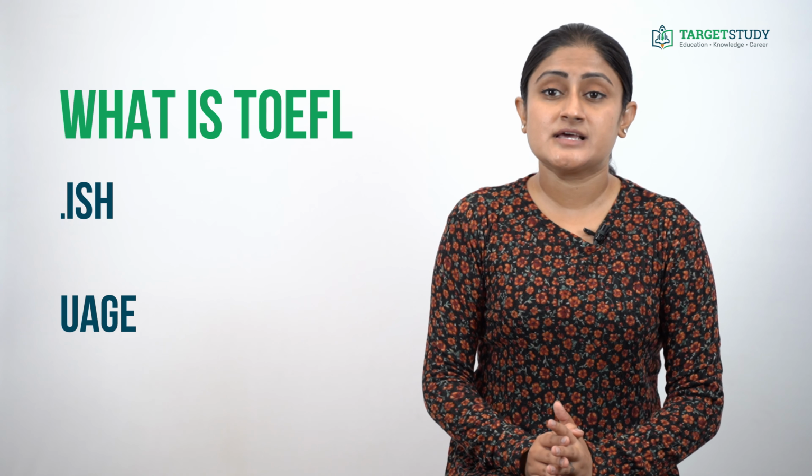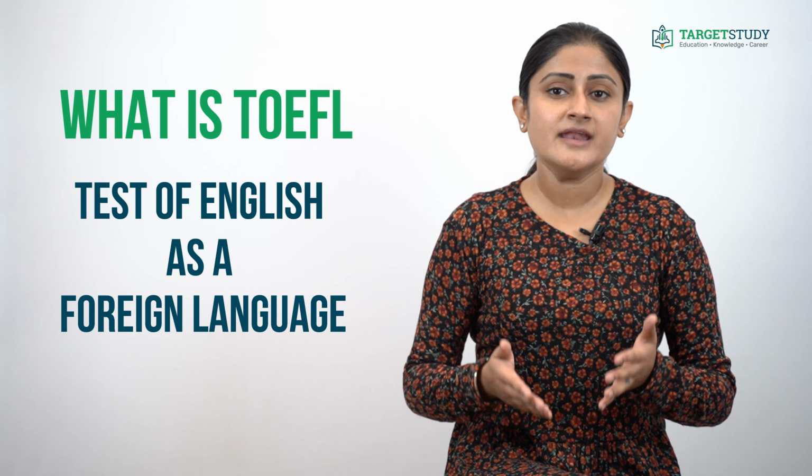TOEFL stands for Test of English as a Foreign Language. The TOEFL test measures the ability of non-native English speakers to use and understand English as it's read, written, heard, and spoken in the university classroom. If you want to study at an English-speaking university or program, no other test can get you to as many destinations around the world as the TOEFL exam.